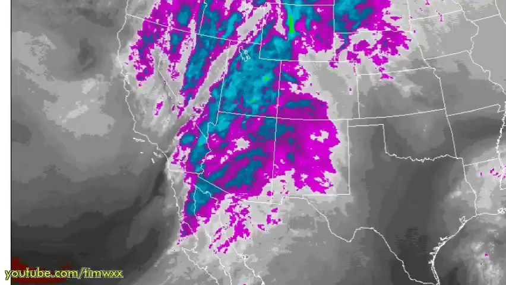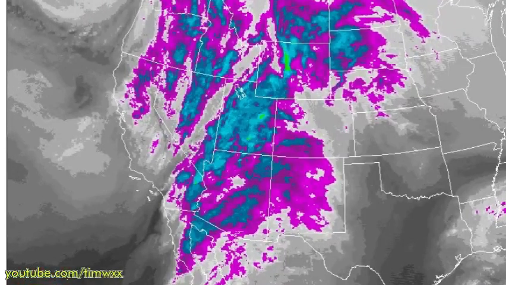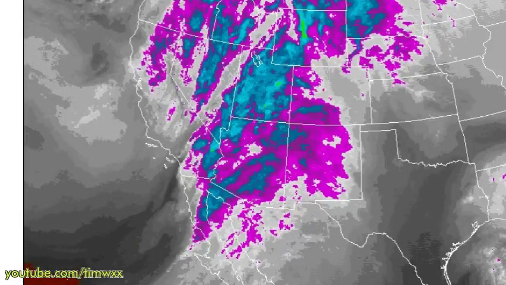One chart that I like to use this time of year is the water vapor. Now, water vapor imagery is sensitive to moisture in the upper and middle parts of the atmosphere. It's not very good for low-level moisture because the radiation signatures tend to be attenuated from those low levels. So what do we see here?